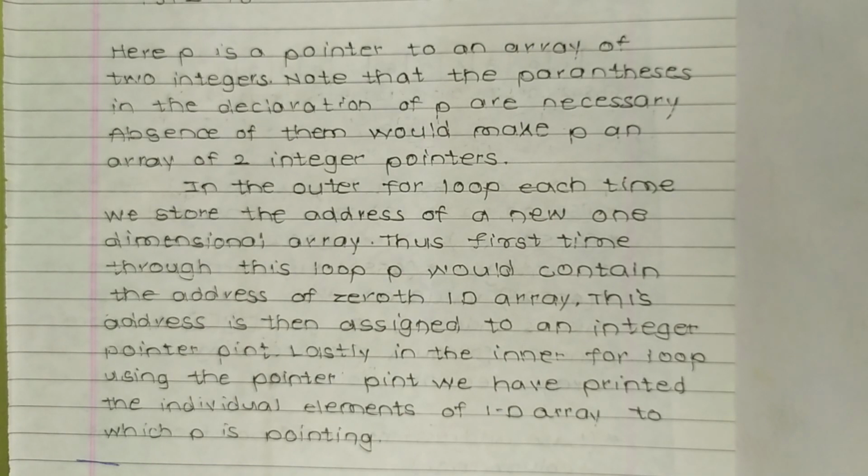Lastly, in the inner for loop, using the pointer pint, we have printed the individual elements of the 1D array to which p is pointing. So this is a program for printing out the array elements.